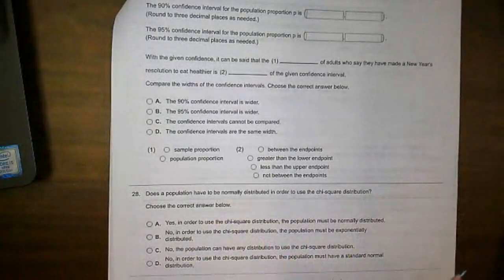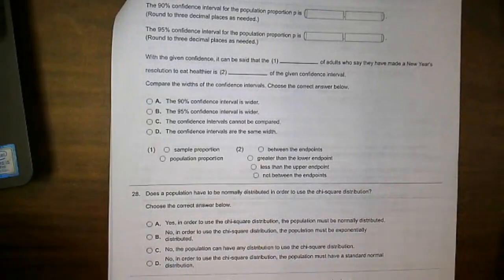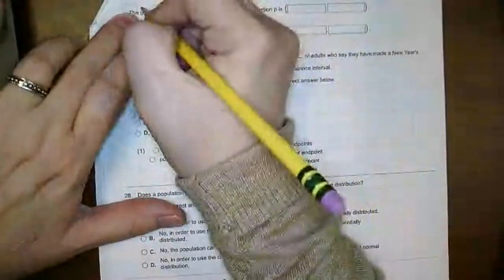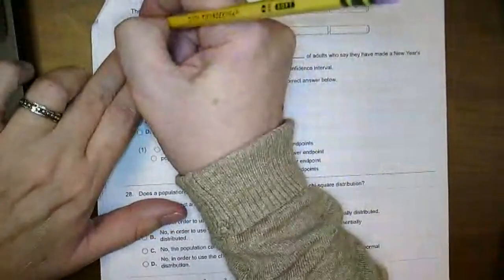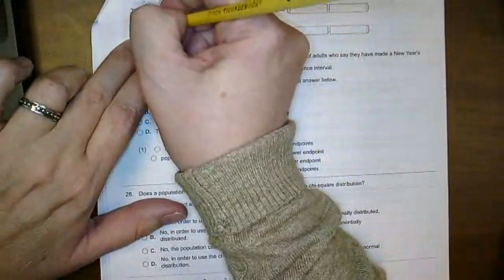27. Okay, this one's given me a C value of 0.9, and that one's for a C value of 0.95.